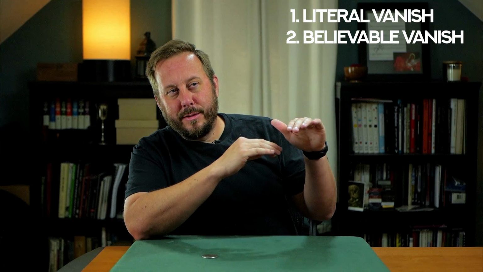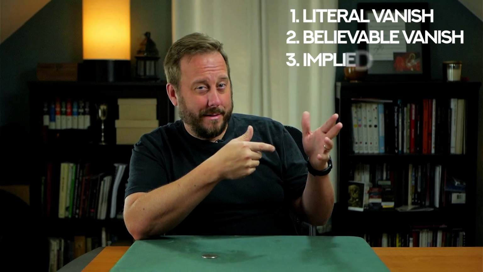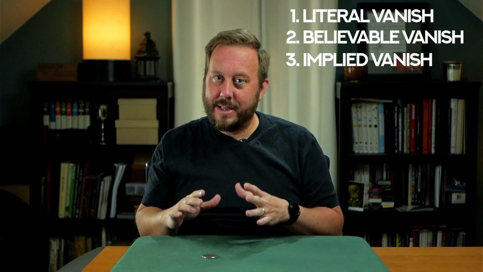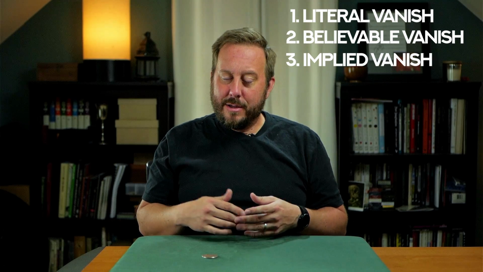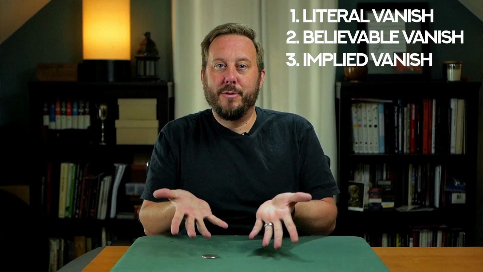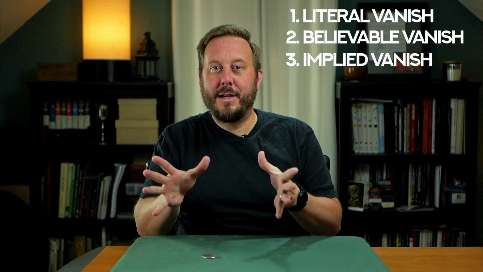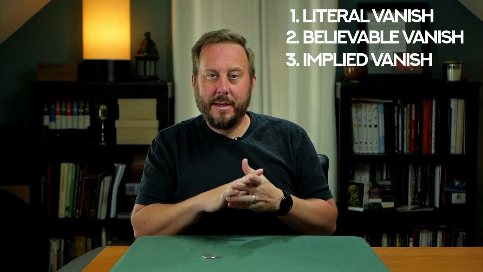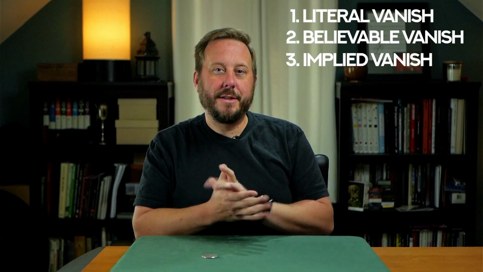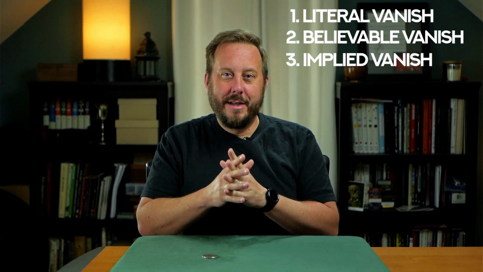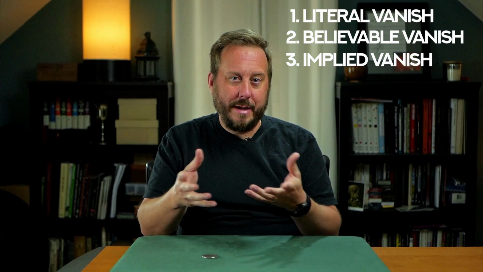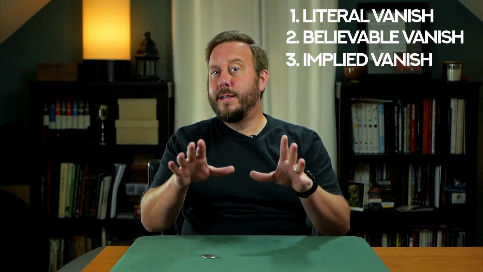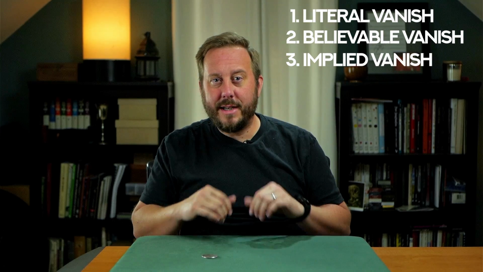And then the last one would be an implied complete vanish. So the coin is still in your hands, they just don't see it, but you can't show both of your hands empty at the same time like this. With each one, there are trade-offs, advantages and disadvantages. Just like everything else, there's no perfect method for a magic trick. There's always some type of trade-off. So let's dive into each of these ideas.